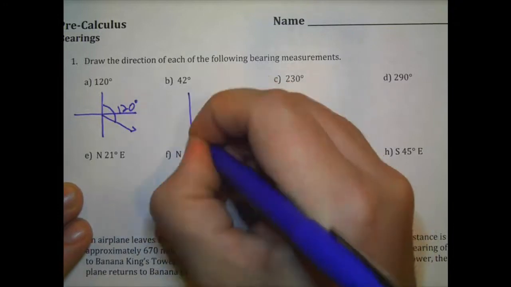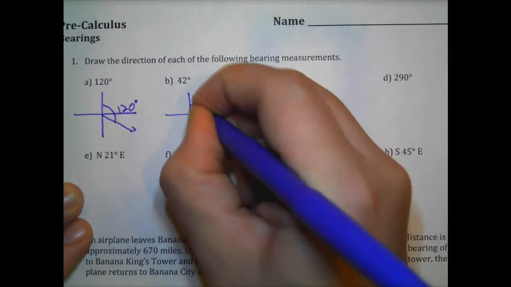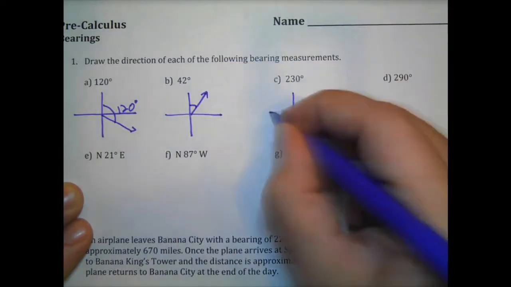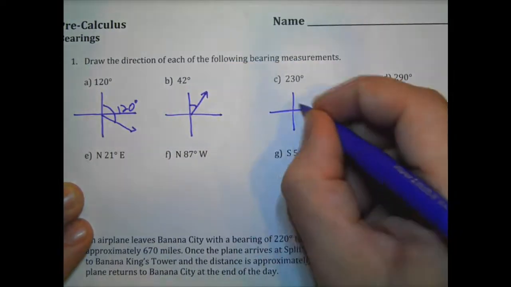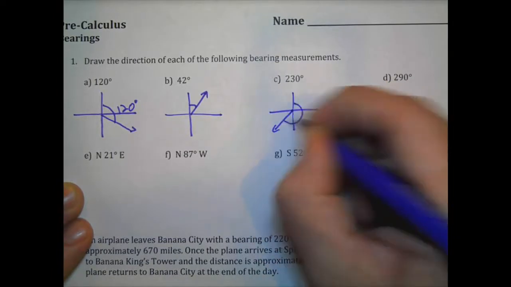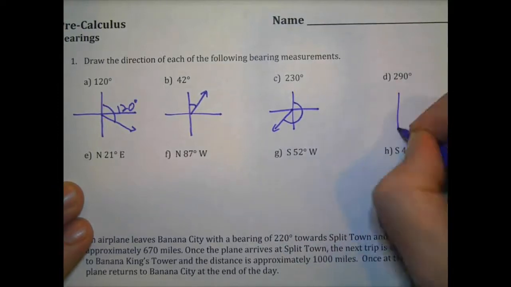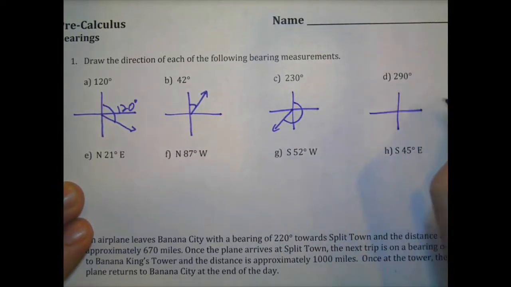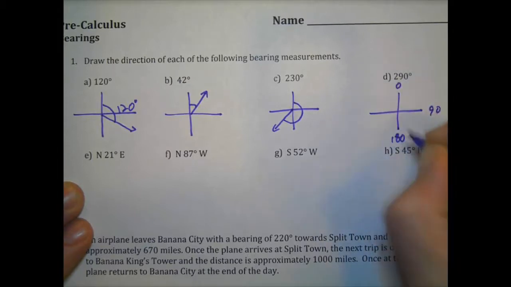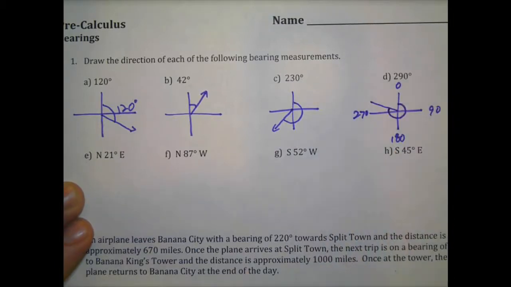42 degrees would be in the first quadrant, where it is 42 degrees right there. 230 degrees would be less than 270. So we are somewhere right here with 230 degrees, since it's 50 more than 180. 290 degrees is bigger than 270. Since we have 0, 90, 180, 270, it's a little bit bigger than that. It's 20 degrees bigger than that. So this bearing right here would be 290 degrees.